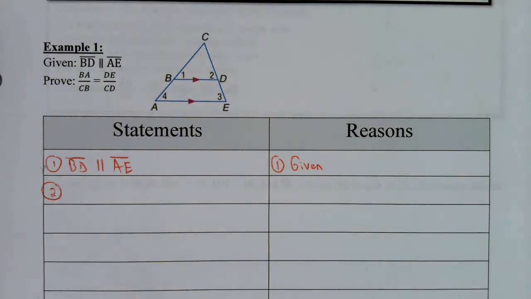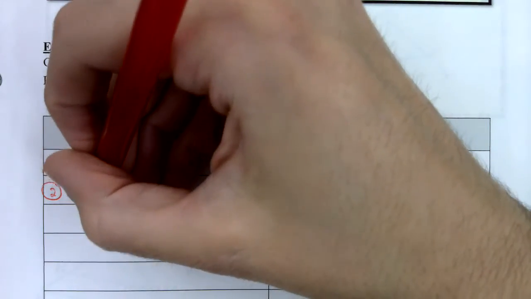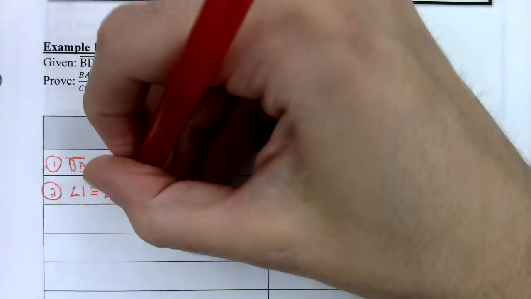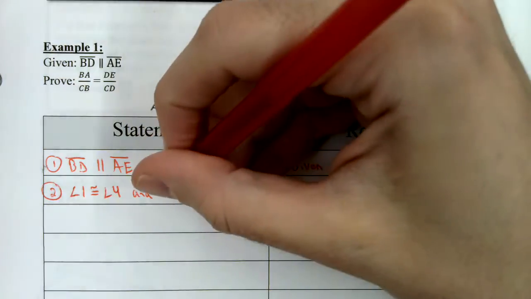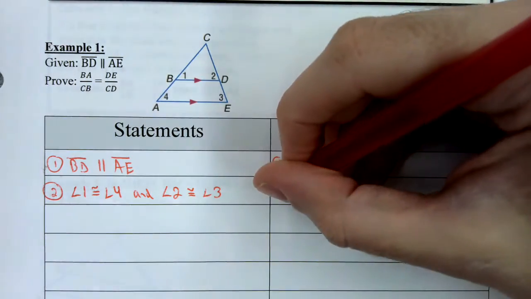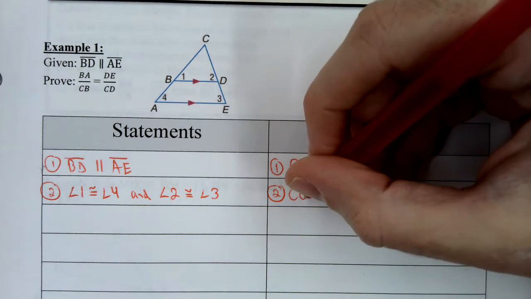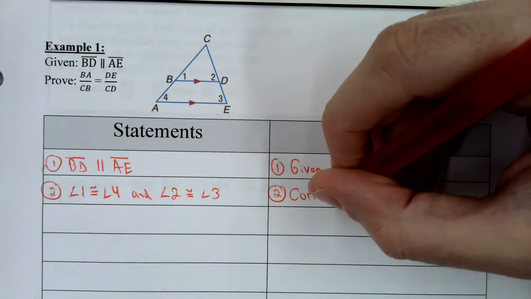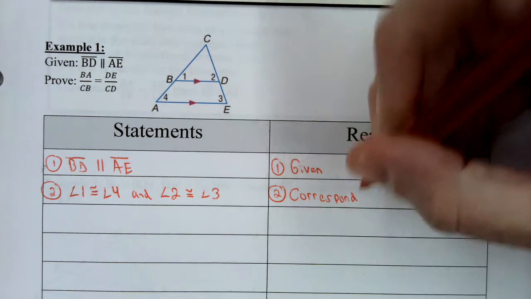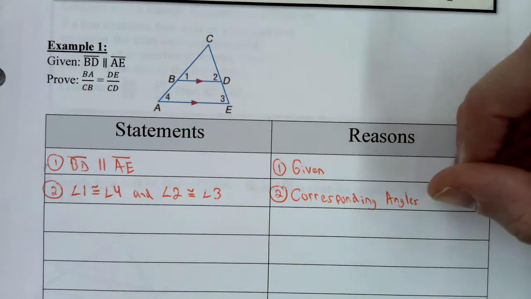For step 2, I am going to say that angle 1 is congruent to angle 4, and angle 2 is congruent to angle 3. Do you know why? Think back to Unit 2, I think, or Unit 1. We did it in the beginning of the year. I definitely gave you the name for it in Unit 2. It's called the corresponding angles postulate.